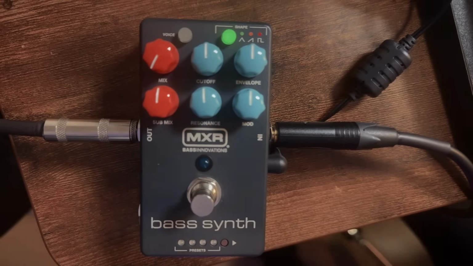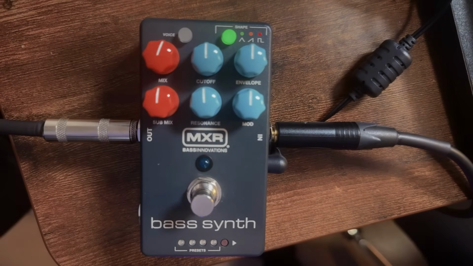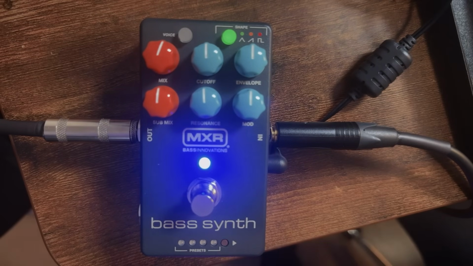Only that switch is going to do that. And just so you know, I'm playing a Yamaha BB734 at the moment in passive mode. Okay? So, let's turn that back on.